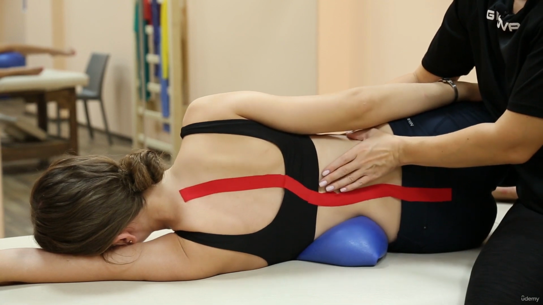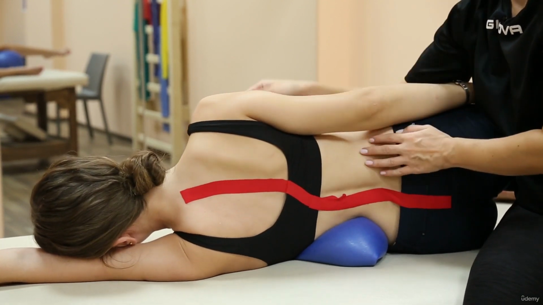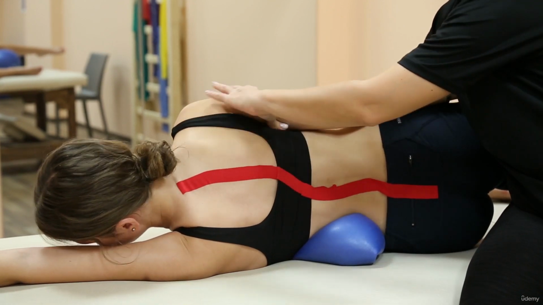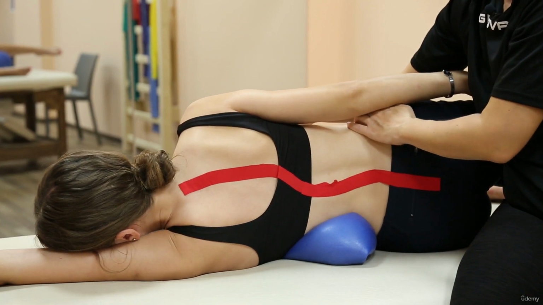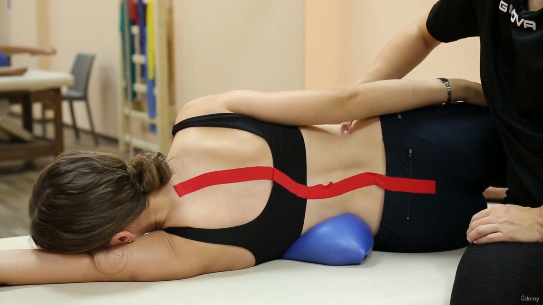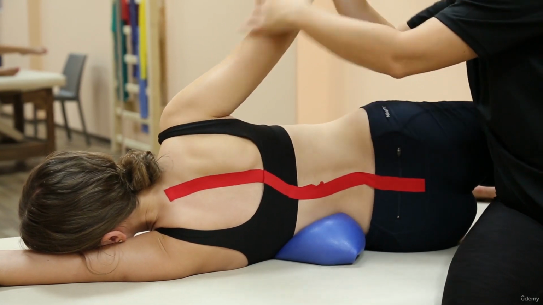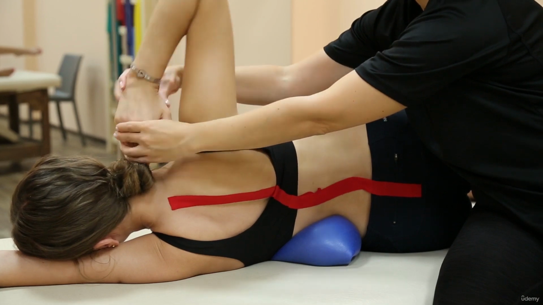So again, rotate. No, leave the pelvis alone. Let's start with thoracic spine. Rotate your thoracic spine. Perfect, that's enough. Depress. Now, bring the leg down, okay? And breathe in. And breathe out. And you see, you can also do it like this, okay? Like that. No. Relax here.